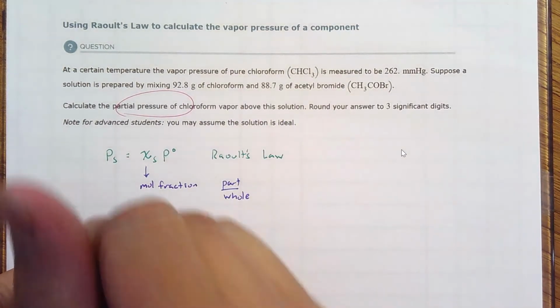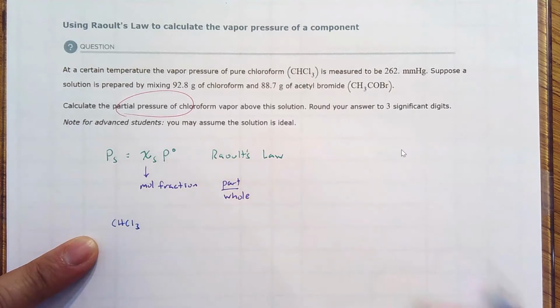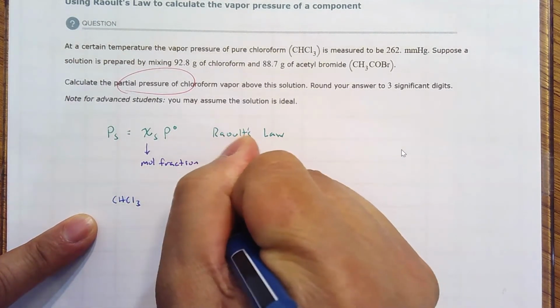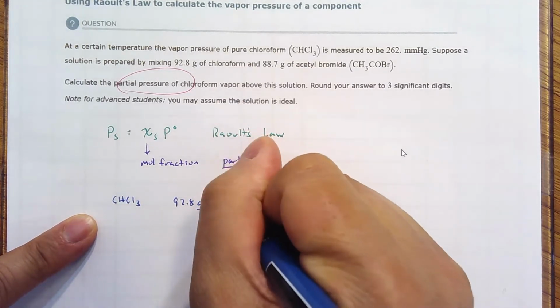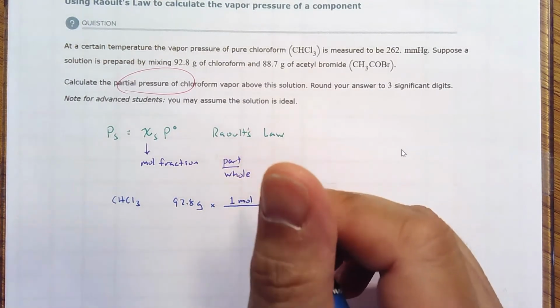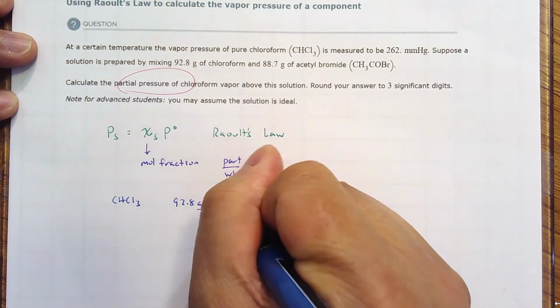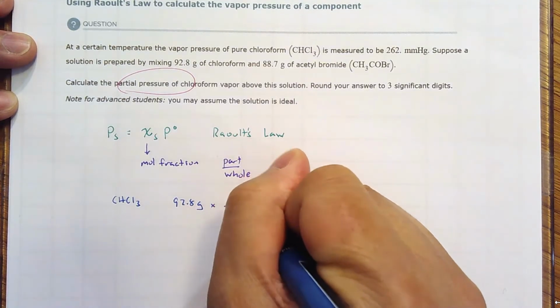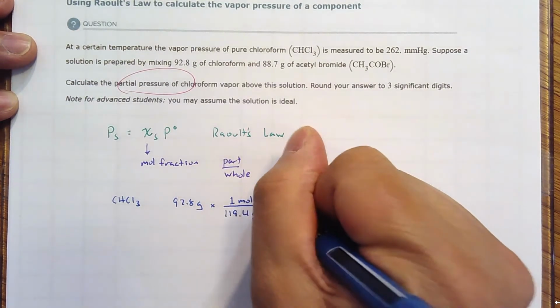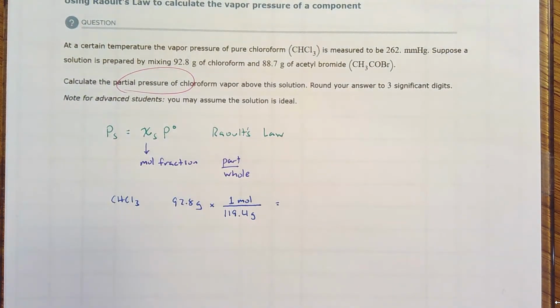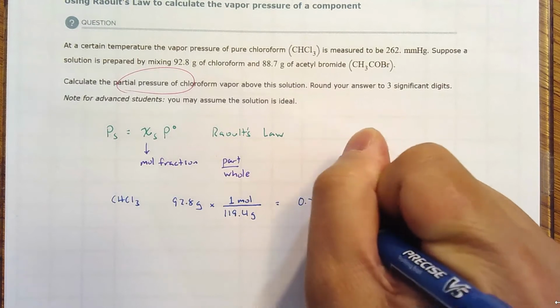We have chloroform, CHCl3, and we need the moles of that: 92.8 grams times 1 mole over the molar mass of chloroform, 119.4 grams per mole, equals 92.8 divided by 119.4, 0.777.